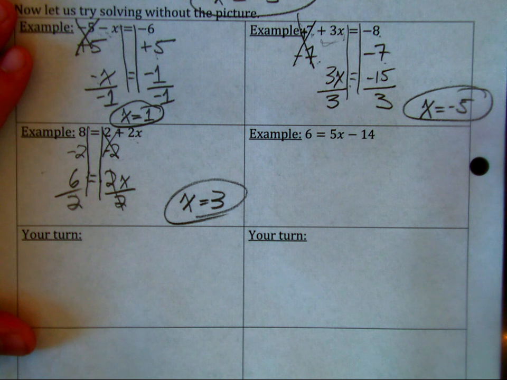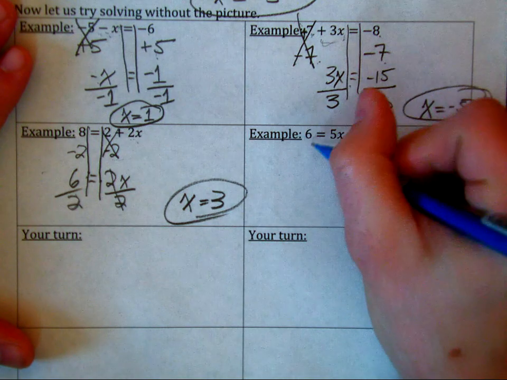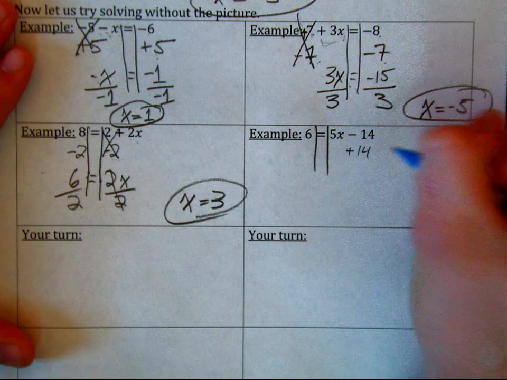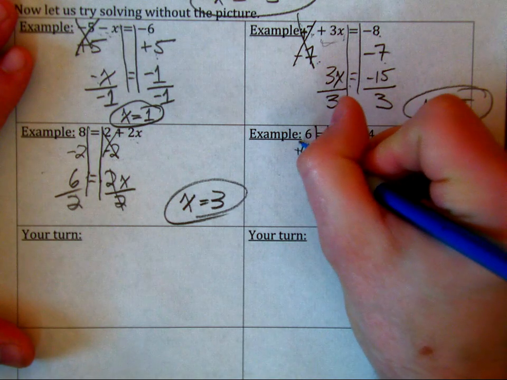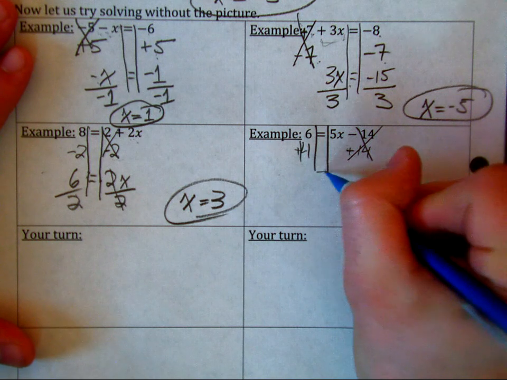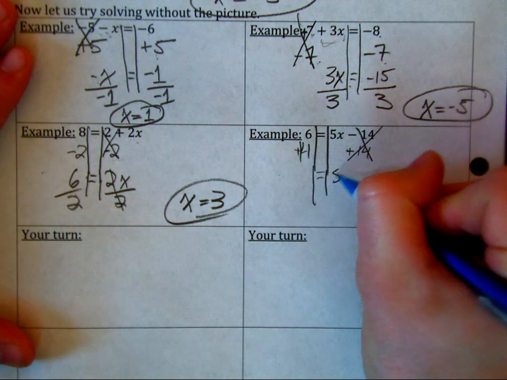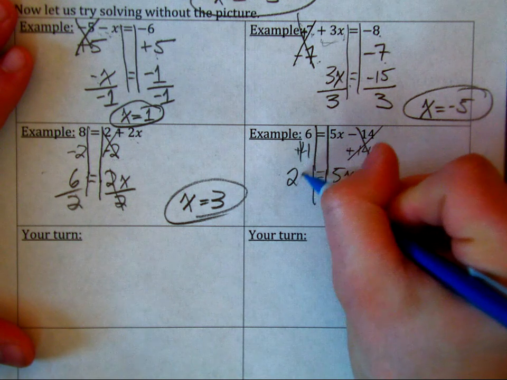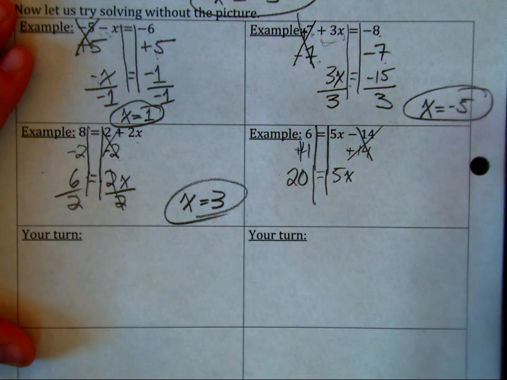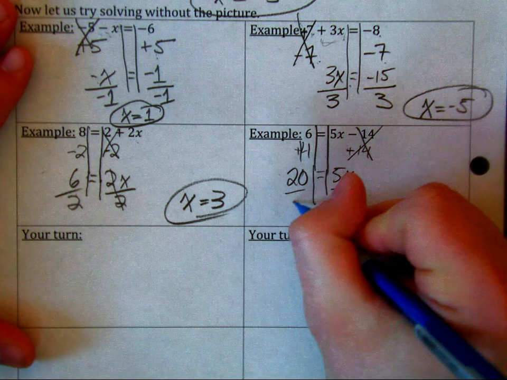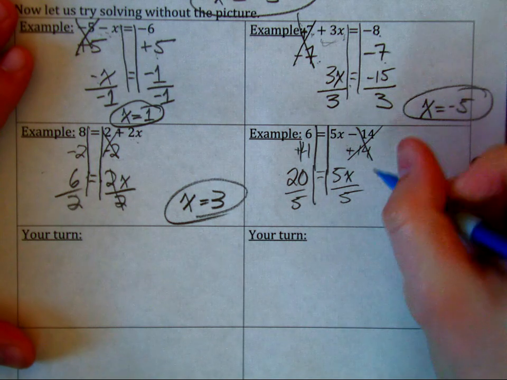One more. Training wheels. Add 14 to both sides. Relax, dude. Cancel out. This comes down, so we have 5x on the right. On the left, we have 20. Just like the one before, divide both sides by 5. And so we can say x equals 4.